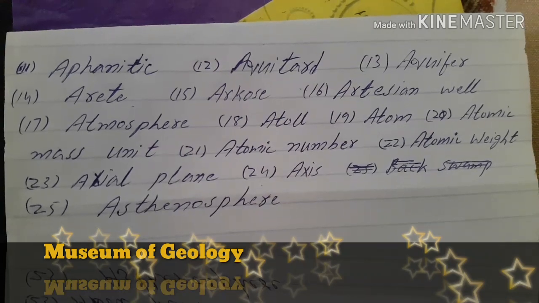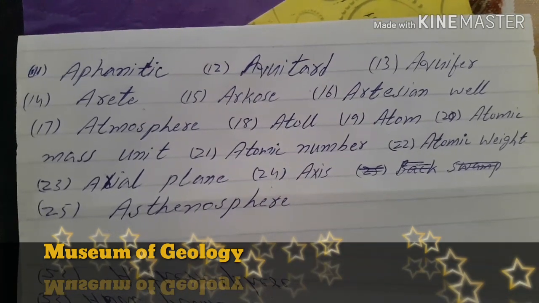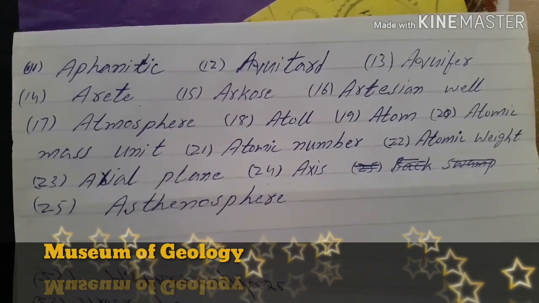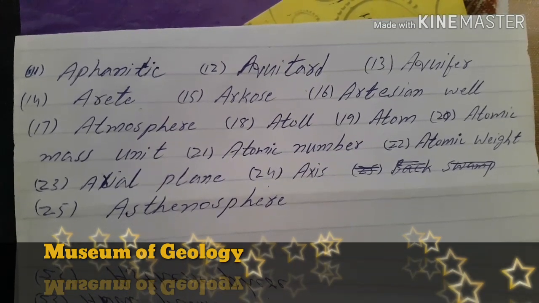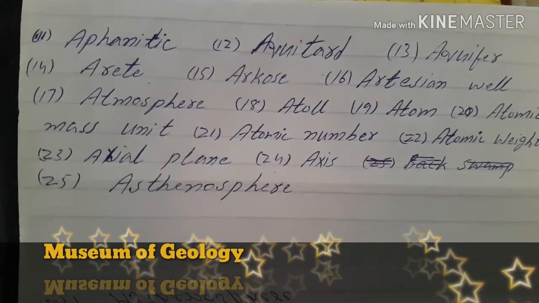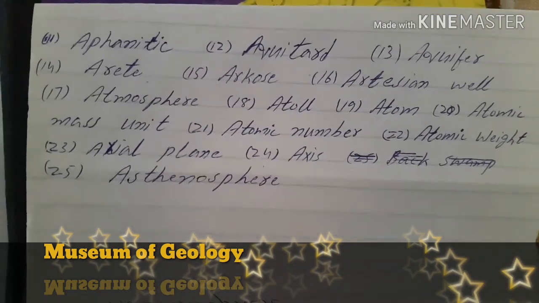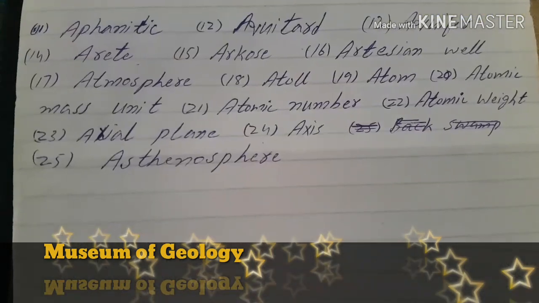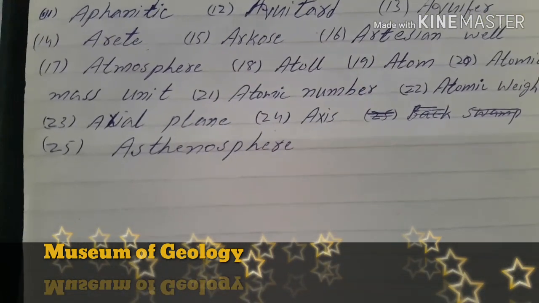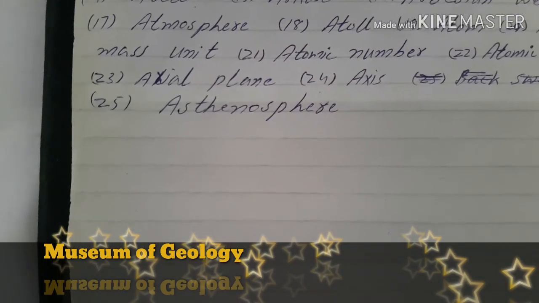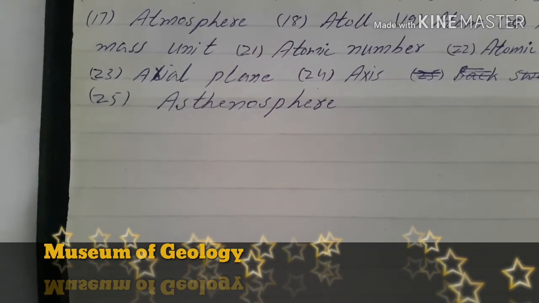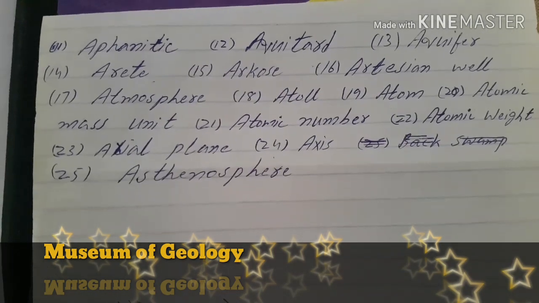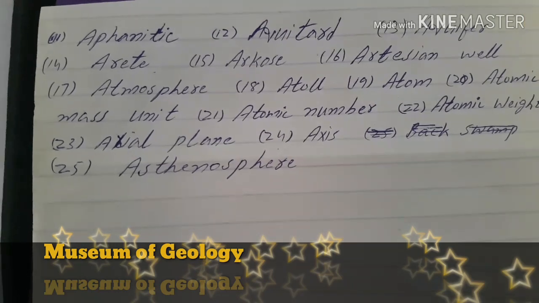On number 19 there is atom. The smallest particle that exists as an element is called atom. And after that, on number 20, there is atomic mass unit. A mass unit equal to exactly 1/12 the mass of a carbon-12 atom. Atomic mass unit can be defined as a mass unit equal to exactly 1/12 the mass of a carbon-12 atom. On number 21 there is atomic number.